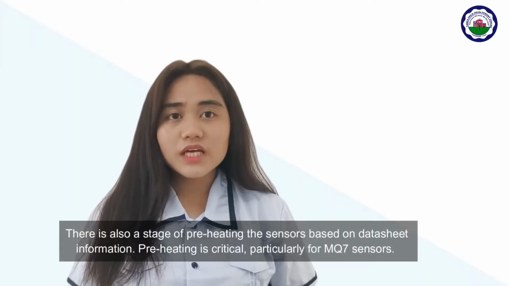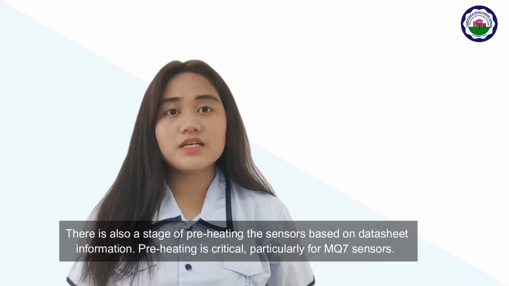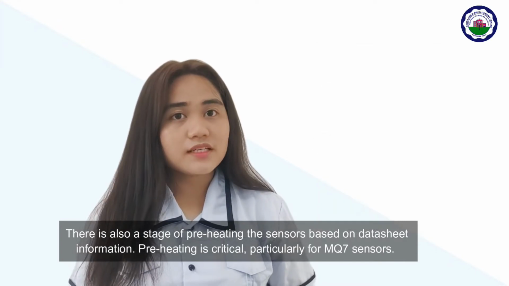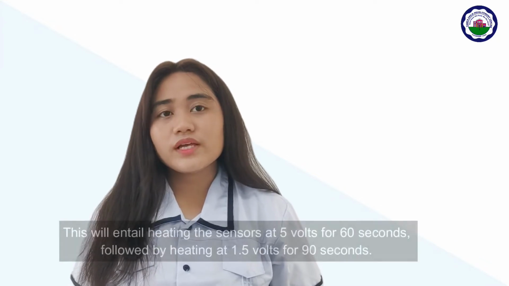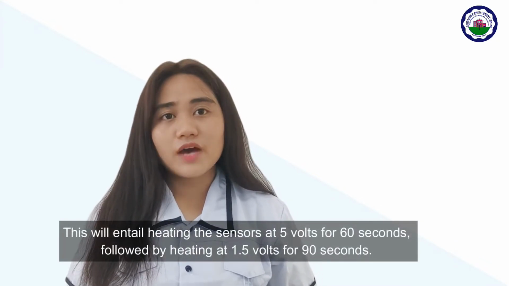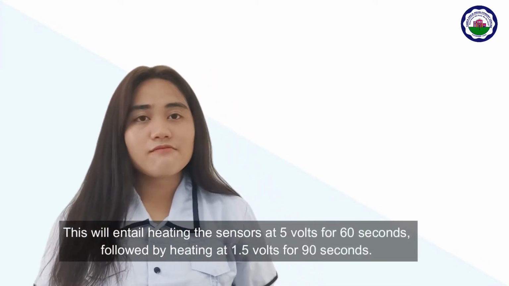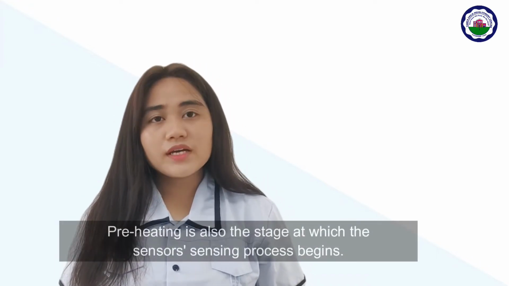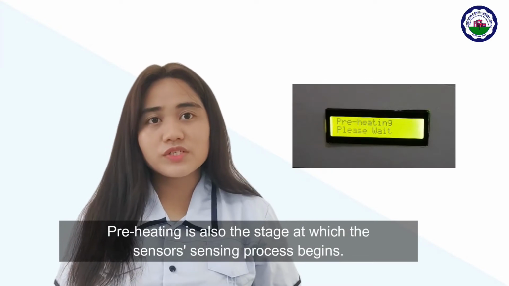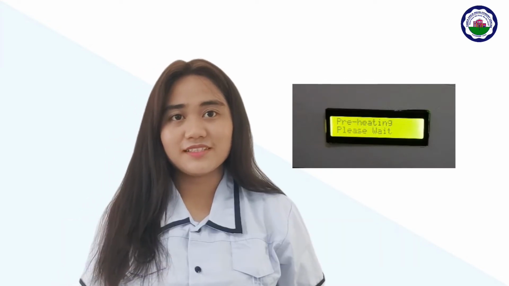There is also a stage of preheating the sensors based on the datasheet's information. Preheating is critical, particularly for the MQ7 sensor. This will entail heating the sensors at 5 volts for 60 seconds, followed by heating at 1.5 volts for 90 seconds. Preheating is also the stage at which the sensor sensing process begins.